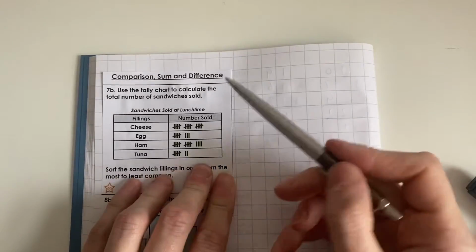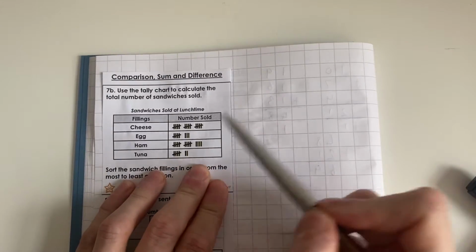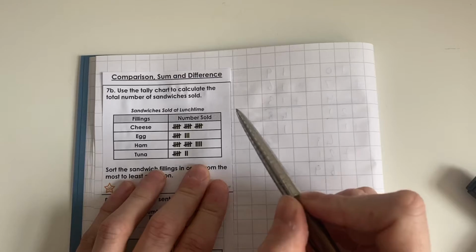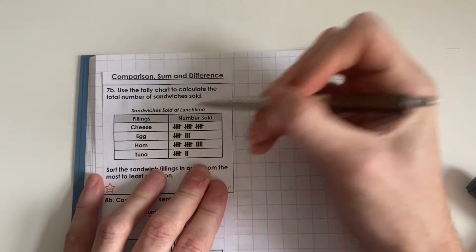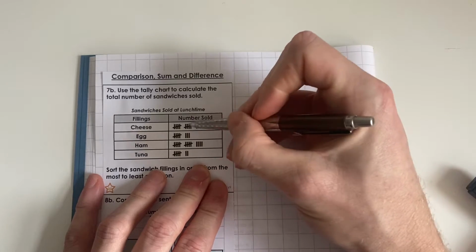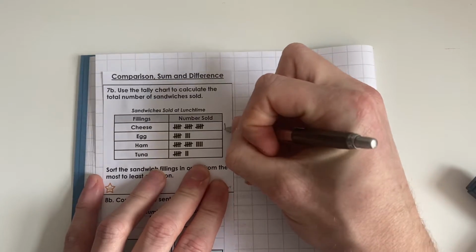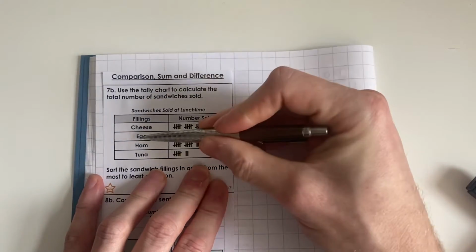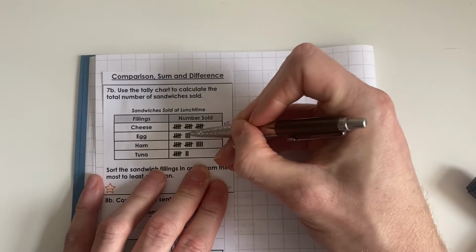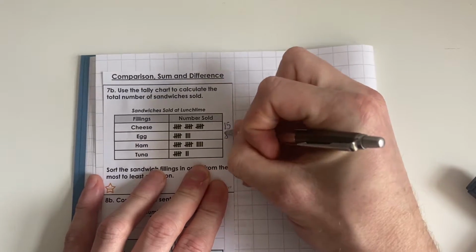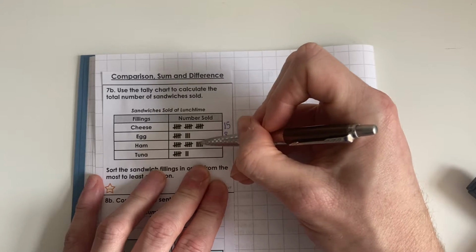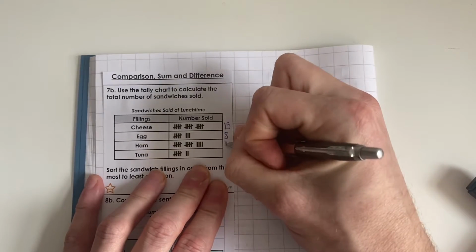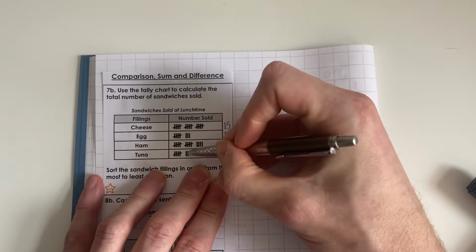So the first thing I would do right now is down here, you can write this in your book. You don't need to print this resource out. It's just write the number. So remember, each gate is worth 5. So we've got 5, 10, 15. Egg, 5, 6, 7, 8. Ham, 5, 10, 11, 12, 13, 14. And then 5, 6, 7.